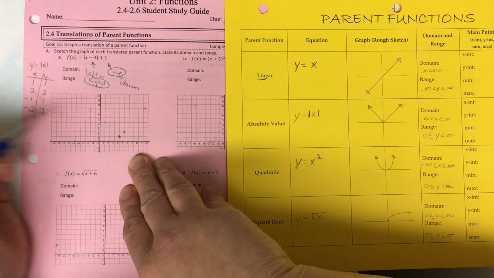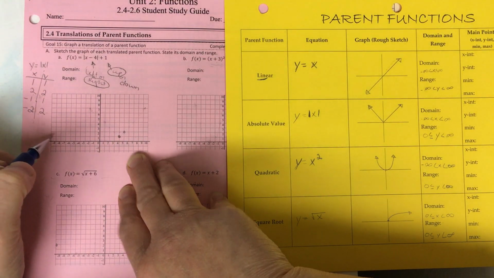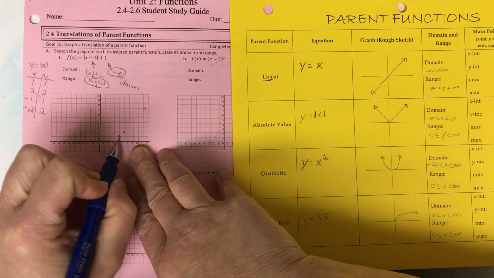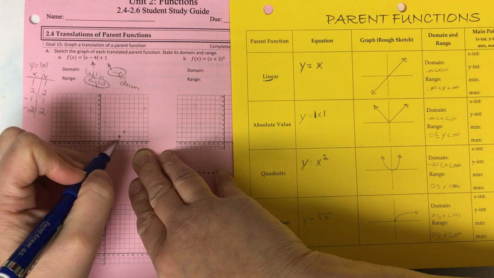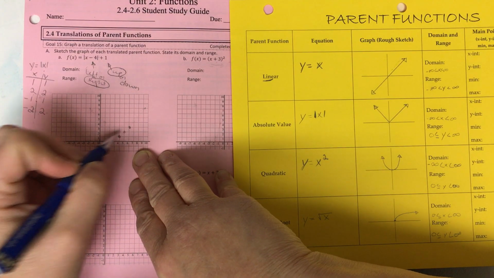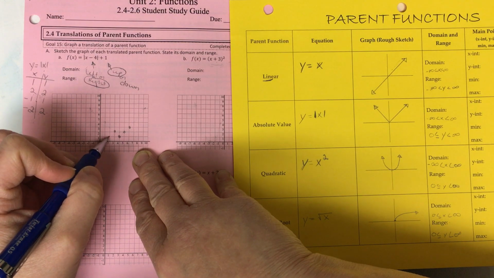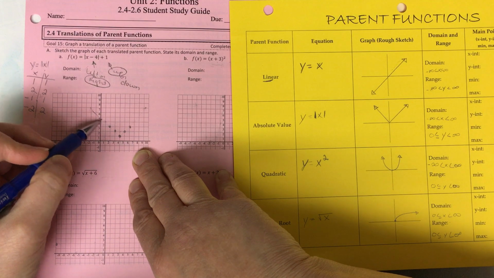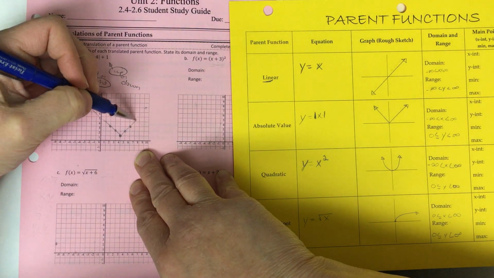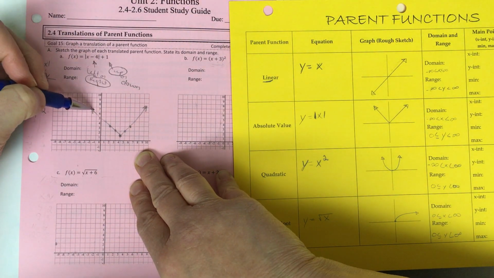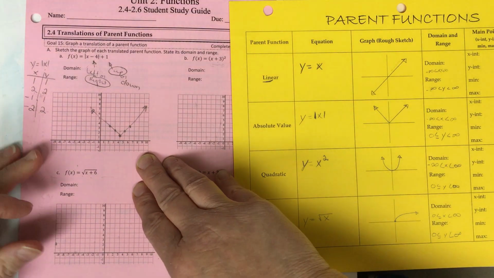So plot a few of these. You're going to want to start at your starting point every time. Over 1, up 1, over 2, up 2. Over 1, up 1, over 2, up 2. Always start at your starting point when you go back to your parent function and figure out where your points are going to be.